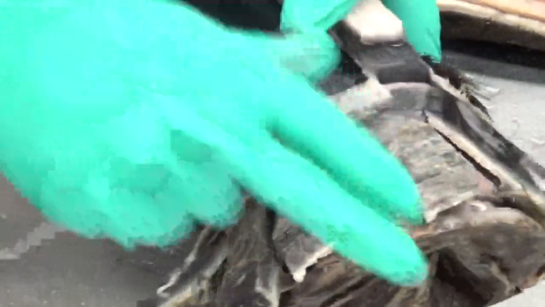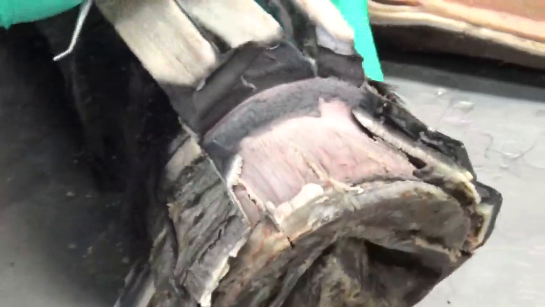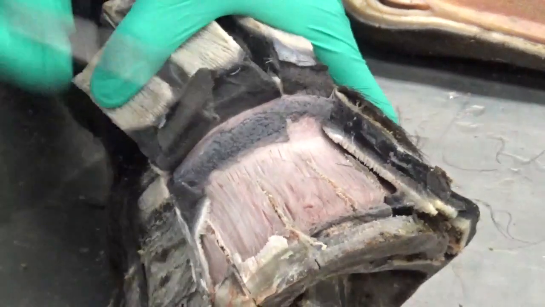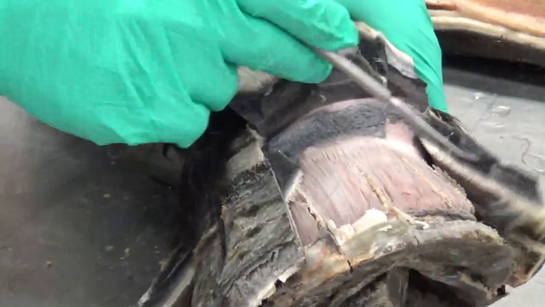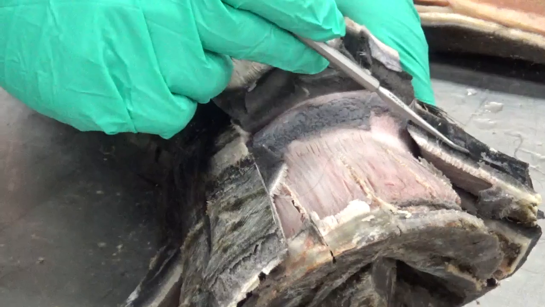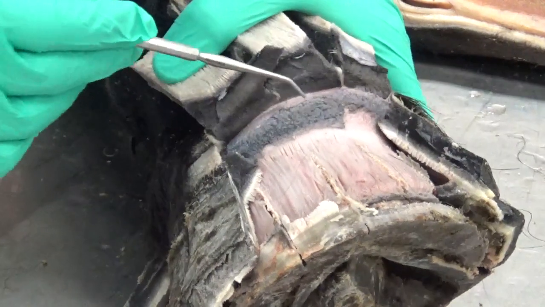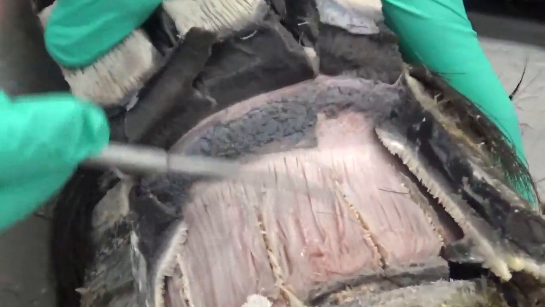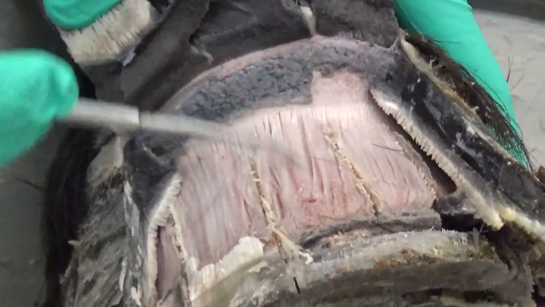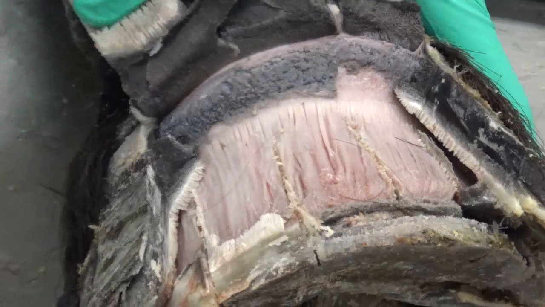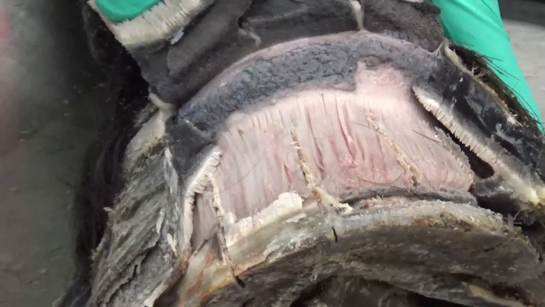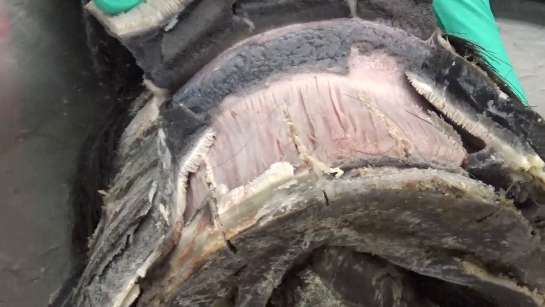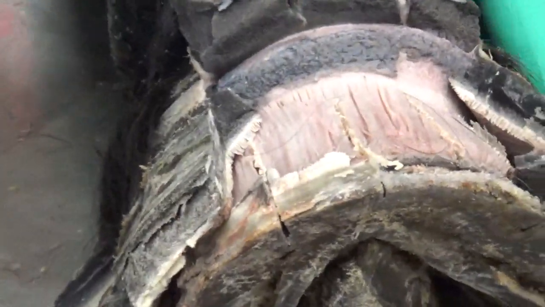Okay? And what about the coronary corium? What is it going to produce? The coronary corium will produce the stratum medium and nourish it. Okay? And what about this corium? This is the laminar corium. What does it produce? What does it nourish? Does it produce horny material? No. It interdigitates with these laminae.